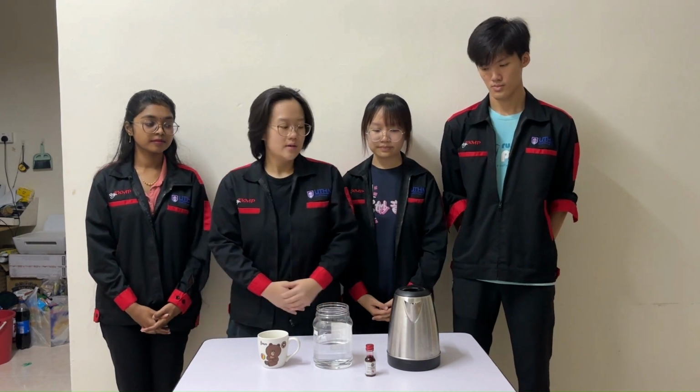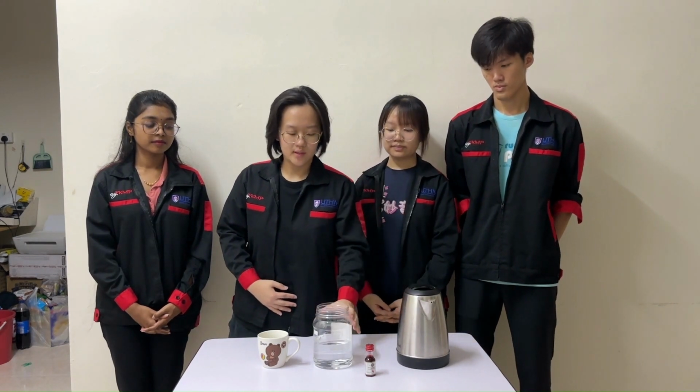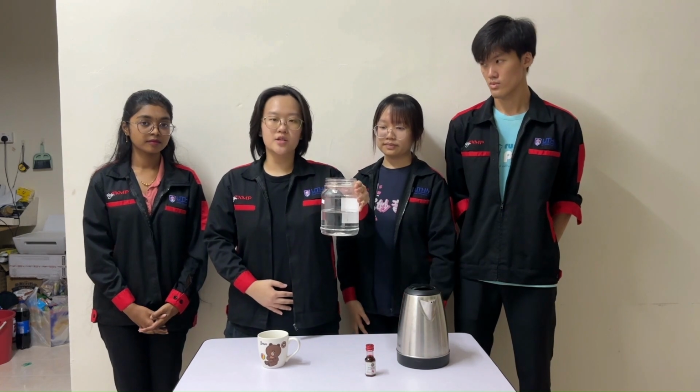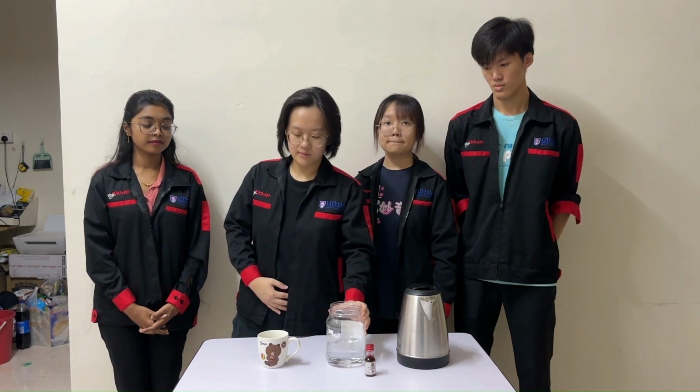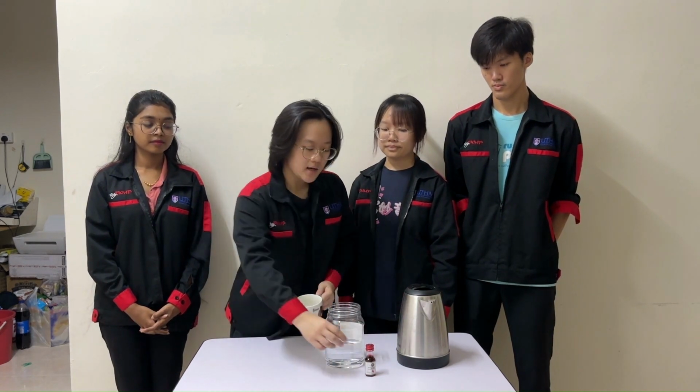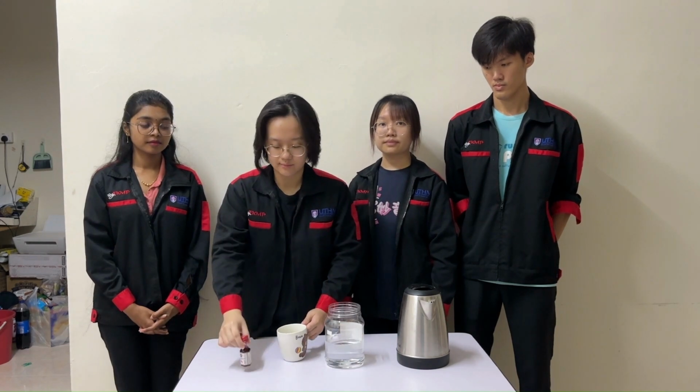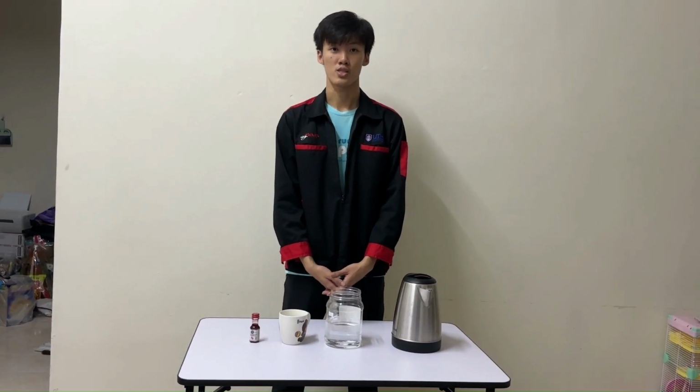These are the apparatus for the convection experiment. We have hot water, a plastic jar with water in it, a cup, and also food coloring. Now we start the experiment.